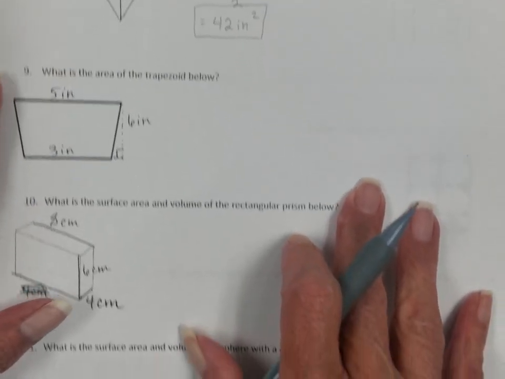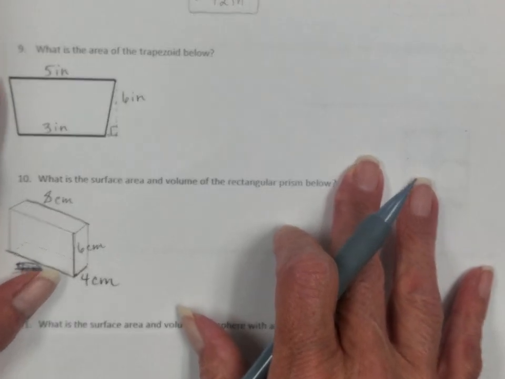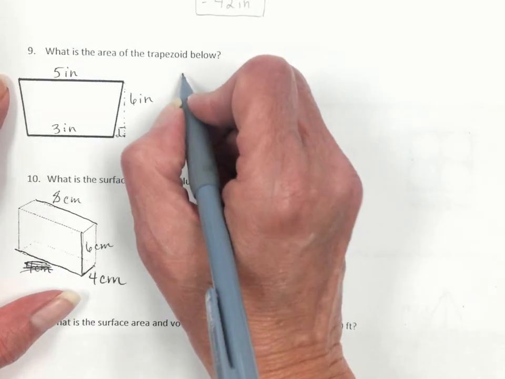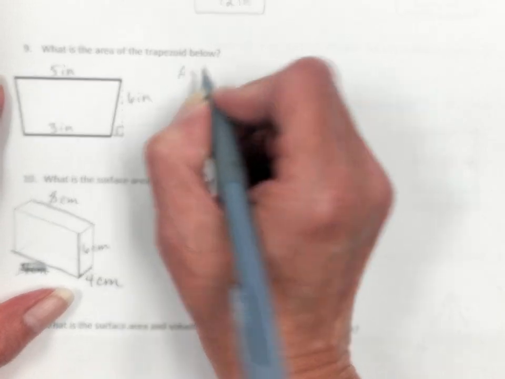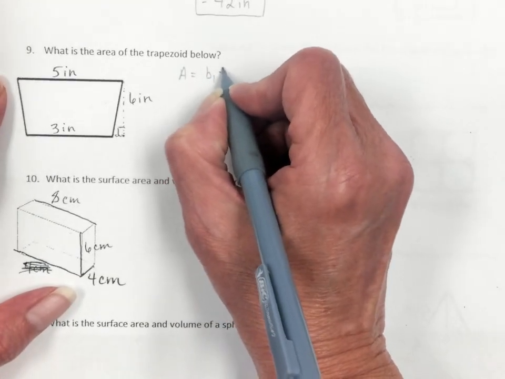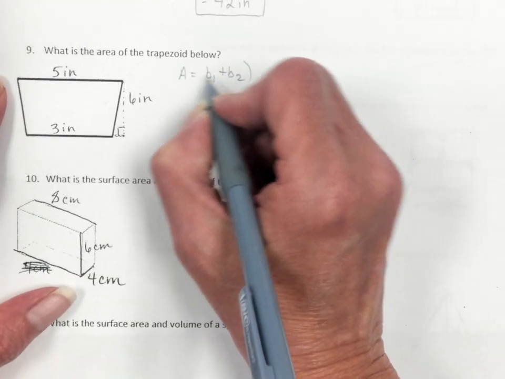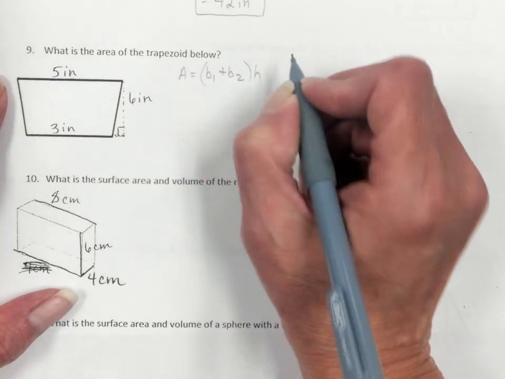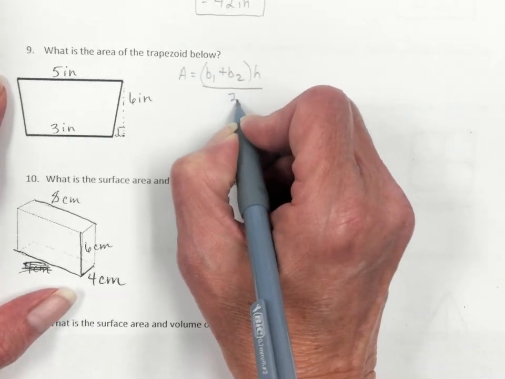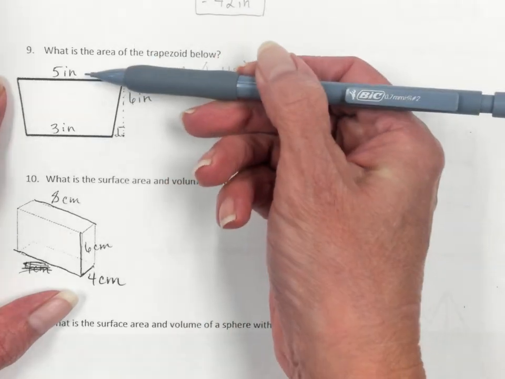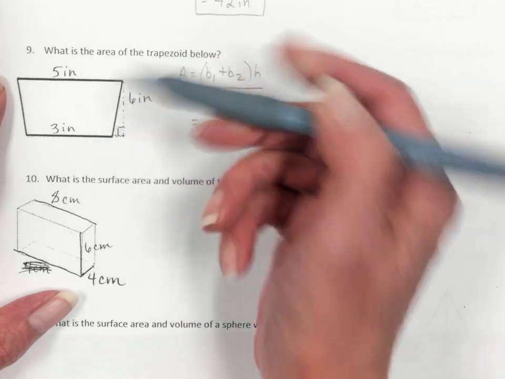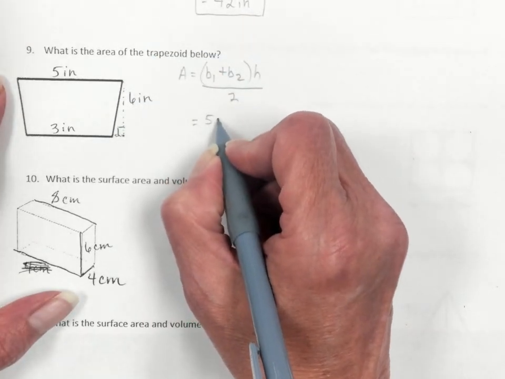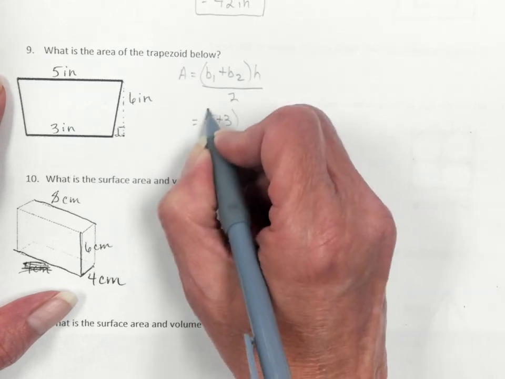The area of the trapezoid. I also found this equation on page 1. The area of a trapezoid is base 1 plus base 2 times the height divided by 2. So remember that base 1 and base 2 are the parallel line set. So 5 plus 3.